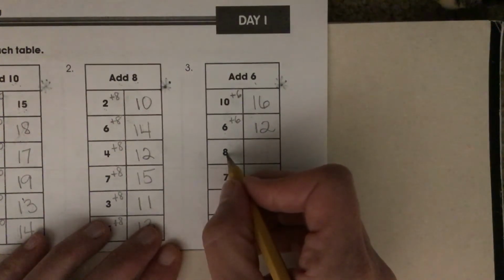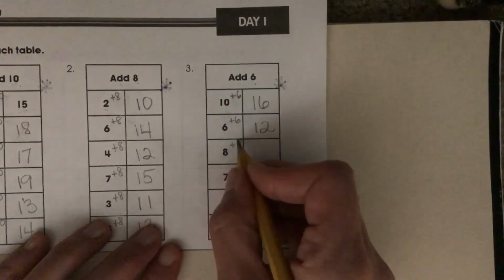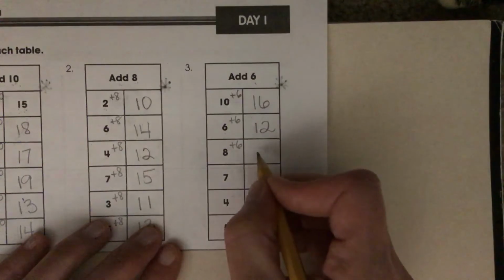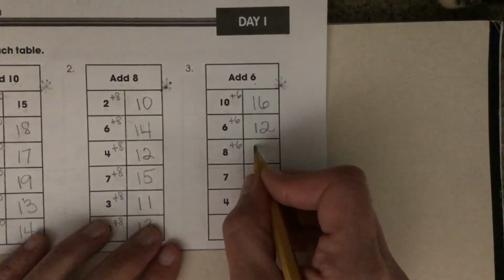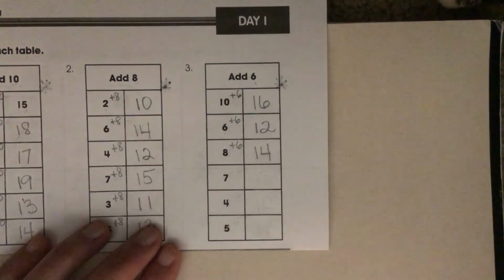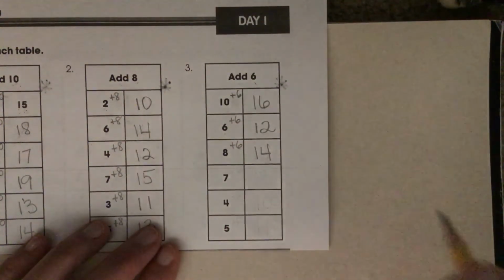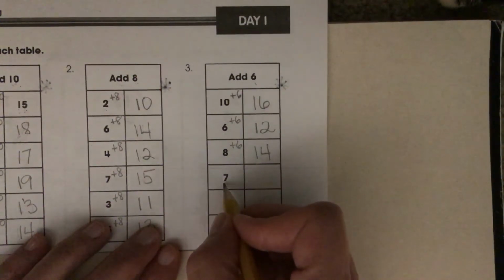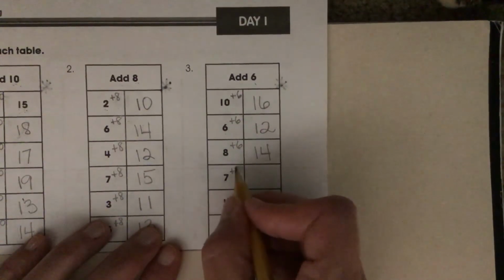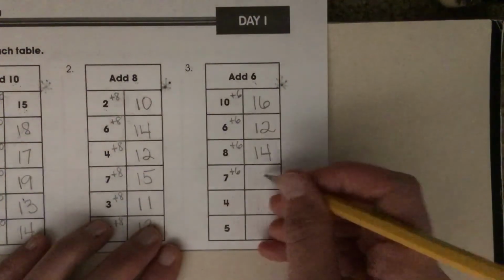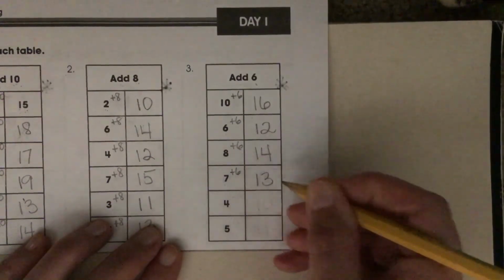Next, we have 8 plus 6. 8 plus 6 is 14. Great job. Next we have 7 plus 6. 13. Yes.